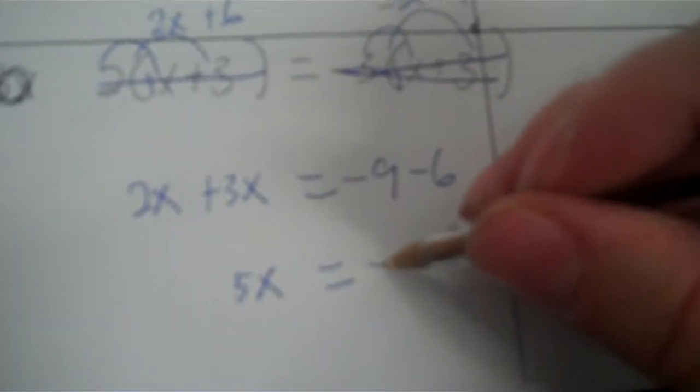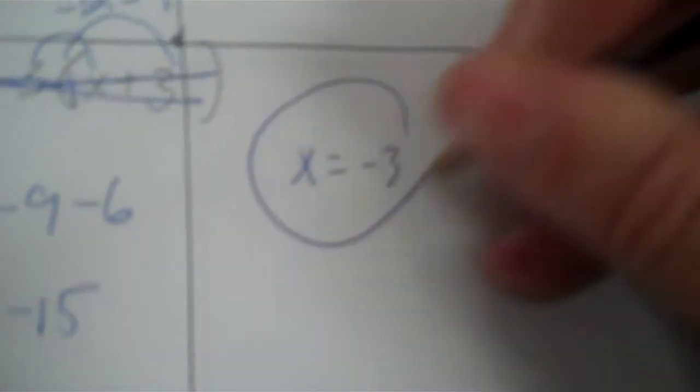Okay, so I got to pay attention to where my x's are. The x's both should be over here, so we got 2x. And then that's a negative 3x, so I'll add 3x. And then over here, the negative 9's good, but then that 6 has to come over, and it becomes minus 6. So I get 5x. Negative 9 minus 6 is negative 15. So 5 times what's negative 15? And that's going to be negative 3.